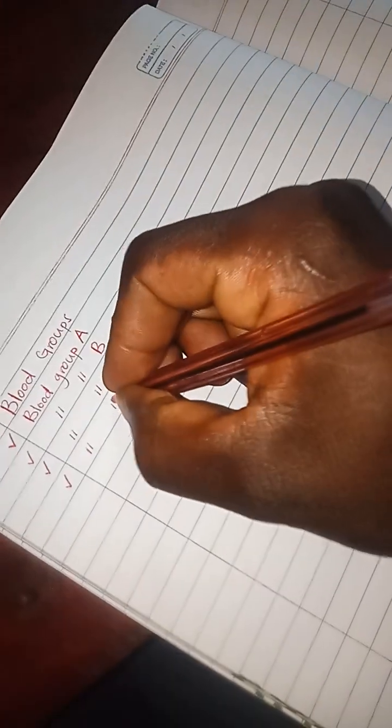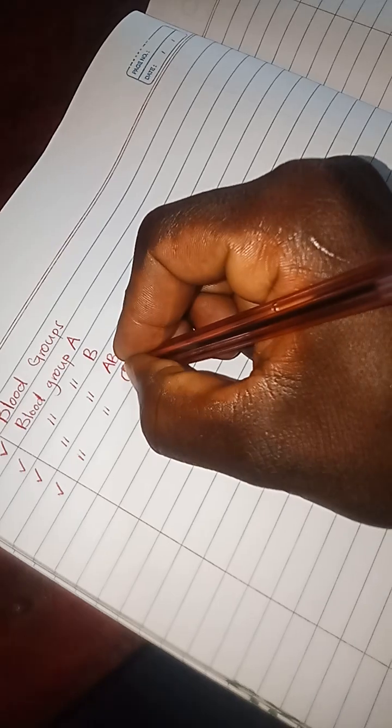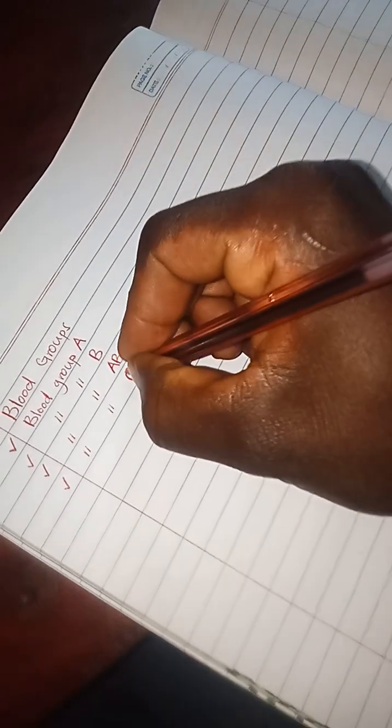Then the fourth and actually the last one is blood group O. Okay, so those are our blood groups.